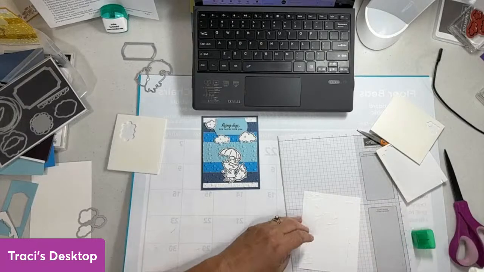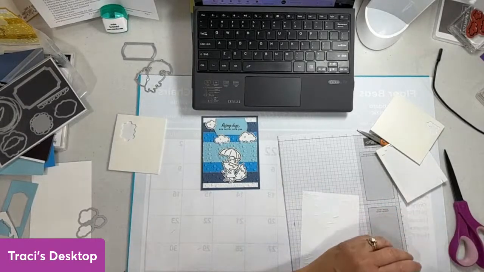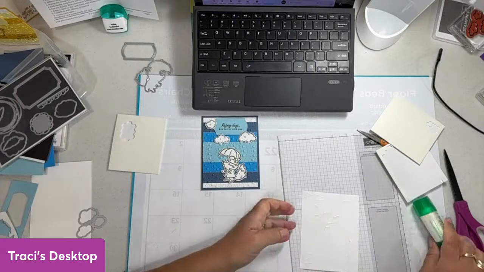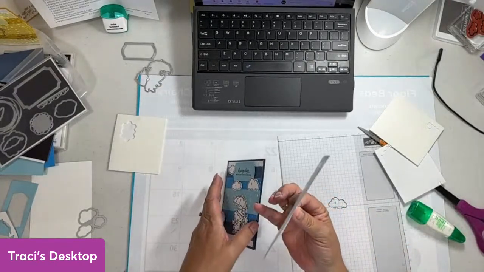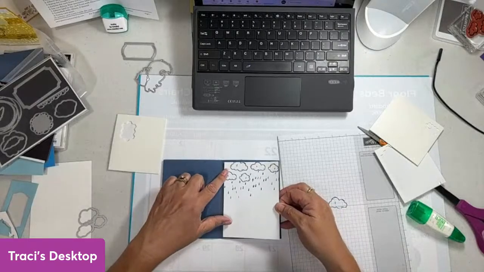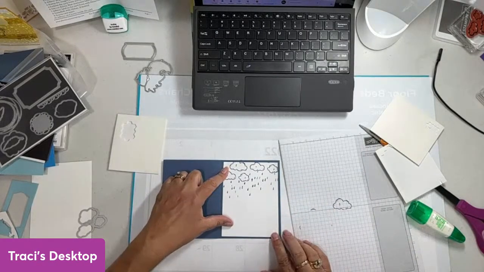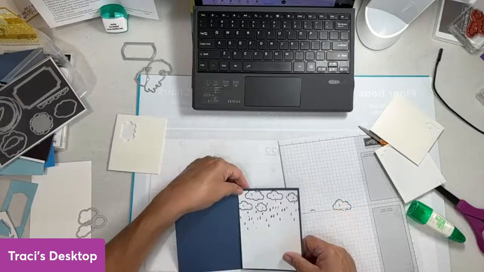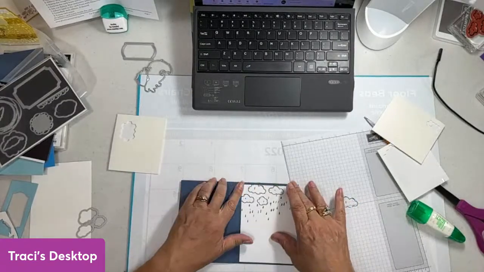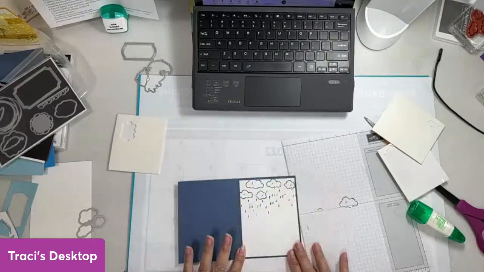Anyway, fun. Got a little extra over here. Can flip that little wedge over and move it. Okay. Okay, we've got our rain.